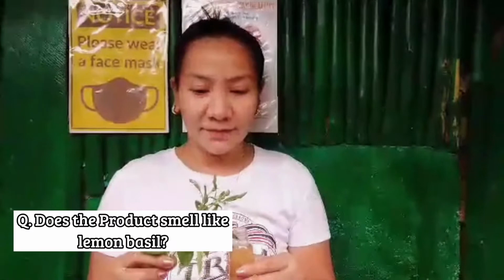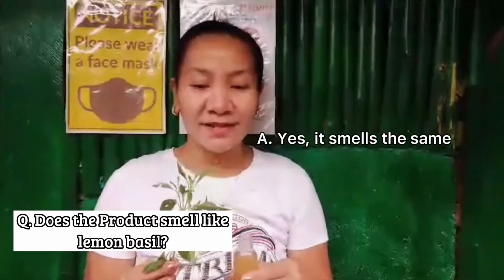As you can see, we've given them the product and a lemon basil leaf for better smell recognition. Does the product smell like lemon basil? Yes, it smells the same. Yes! Now, for the next indicator, texture.